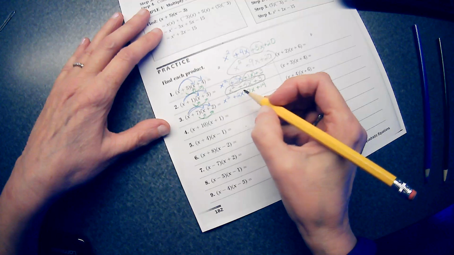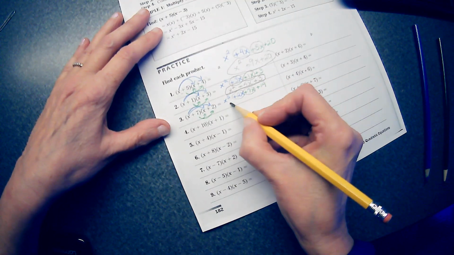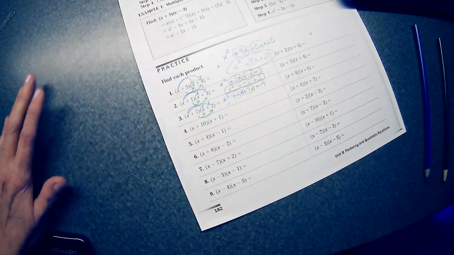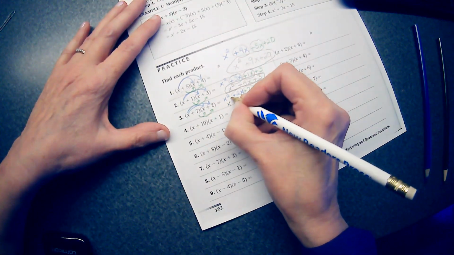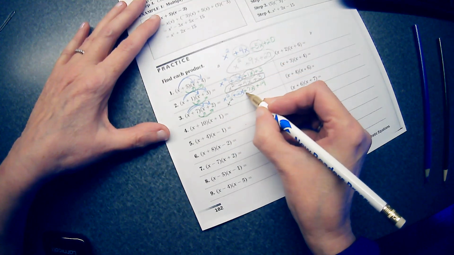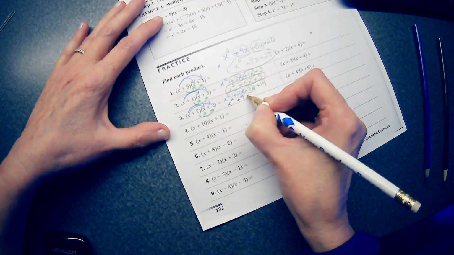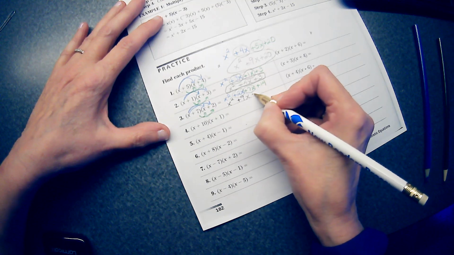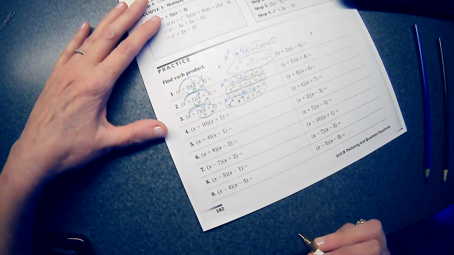Combine our like terms. Always like to circle them. Oops, my pencil lead just broke. That's okay, I'll use this pen. x squared, 2x plus 7x gives us a total of plus 9x, plus 14. And we're through with that.